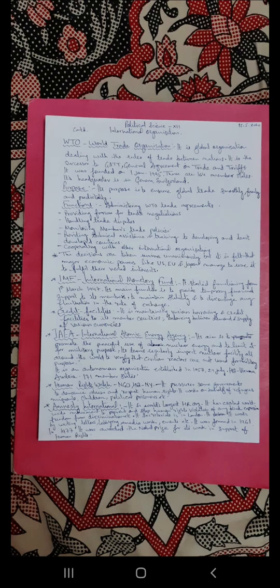Besides this, there is another international organization, non-economic organization, that is Human Rights Watch. That is an NGO, and the headquarters is in New York, USA. And its main purpose is to pressurize some governments that are not protecting the interest of the common people and violating or not controlling the violation of human rights.